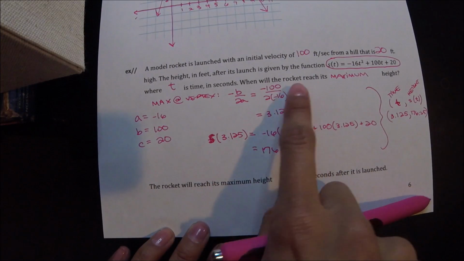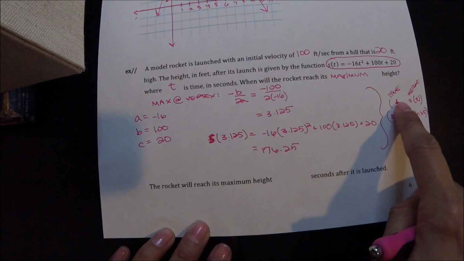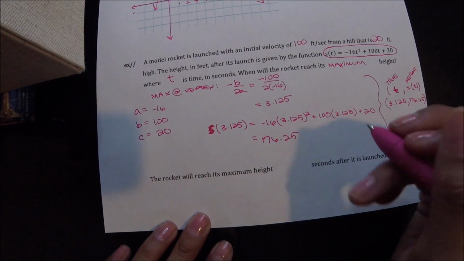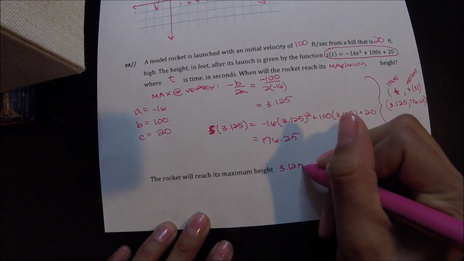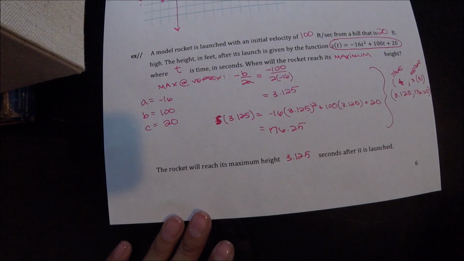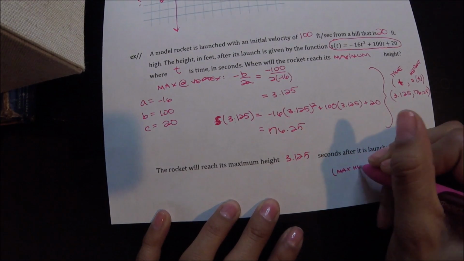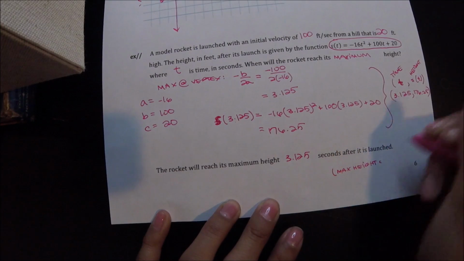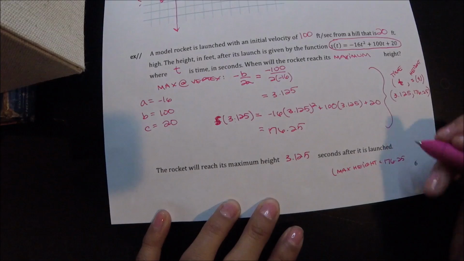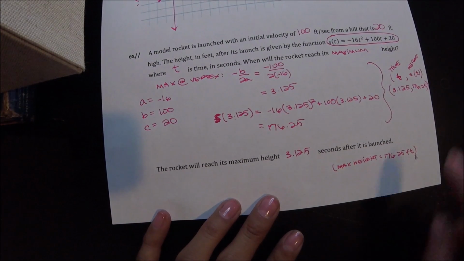So the question was asking when will it reach its max height. So it's asking for time. So the rocket will reach its maximum height 3.125 seconds after it's launched. And then they could also ask you height. The max height would be the 176.25, and it says it was in feet. So that would be the y coordinate, or the s of t.